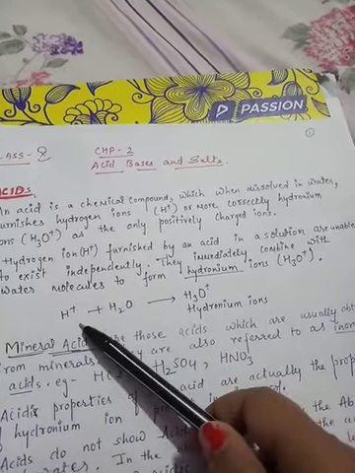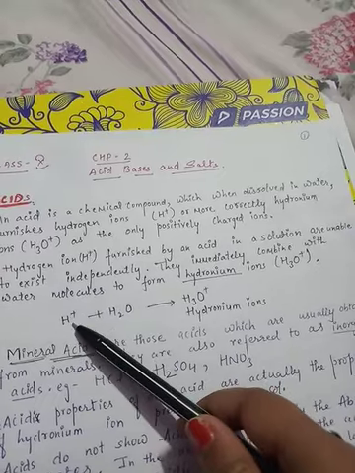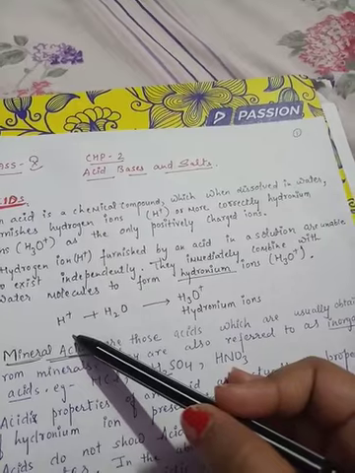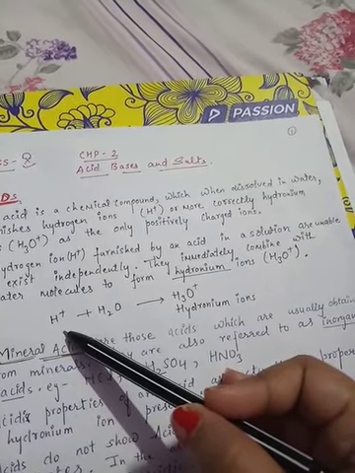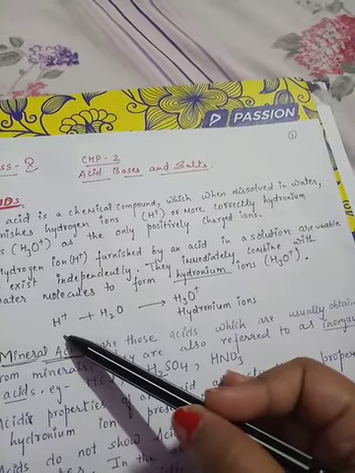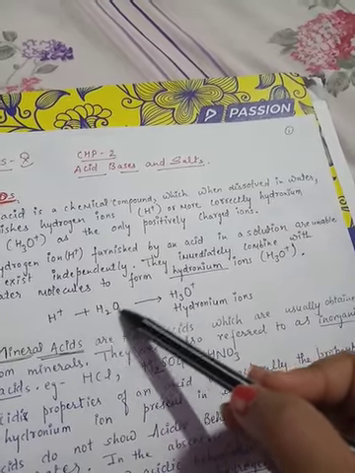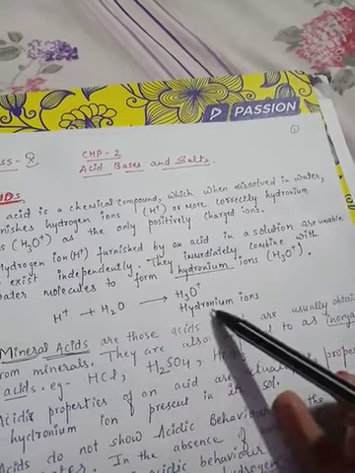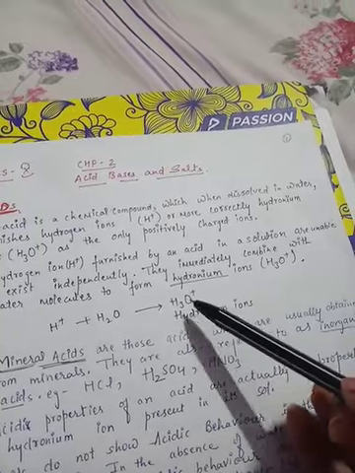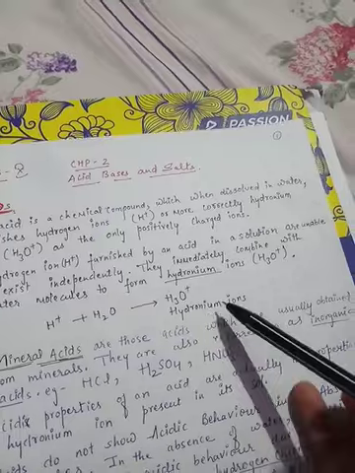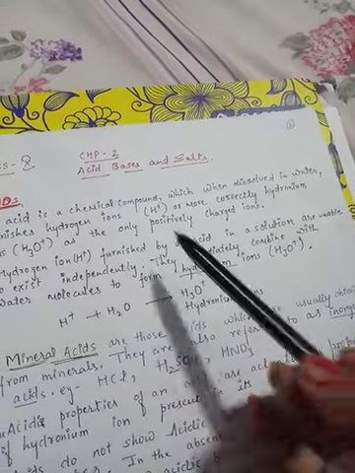You can see that hydrogen H positive ions, when released, are not stable, so they react with water and form the hydronium ion. So we say that hydronium ions are released or furnished by an acid.